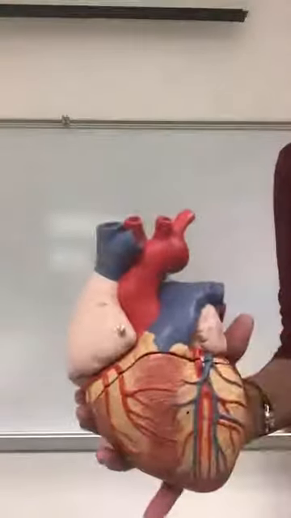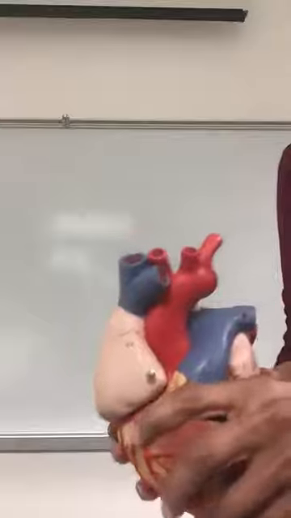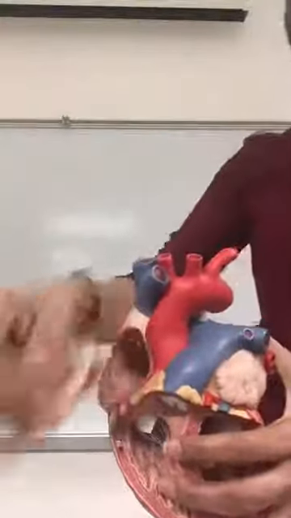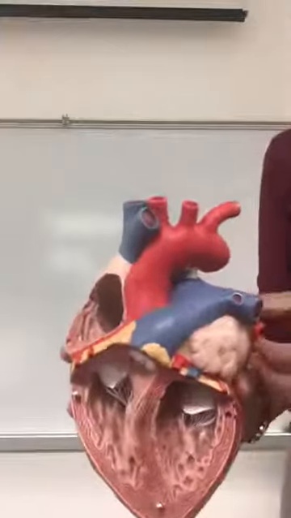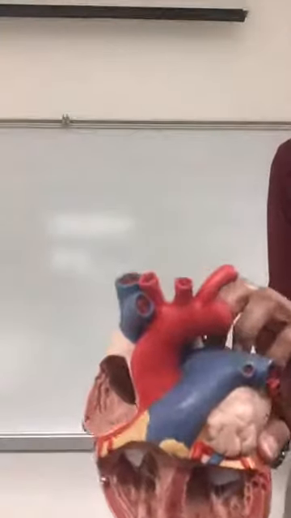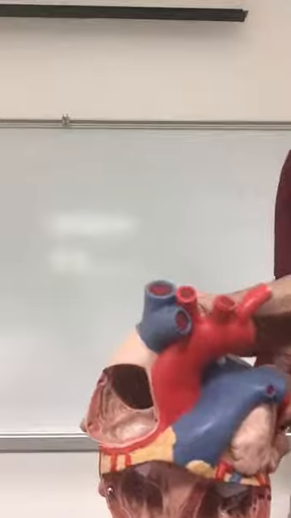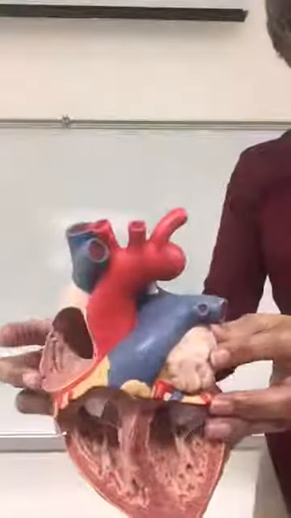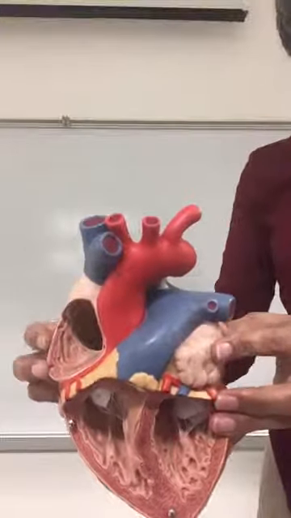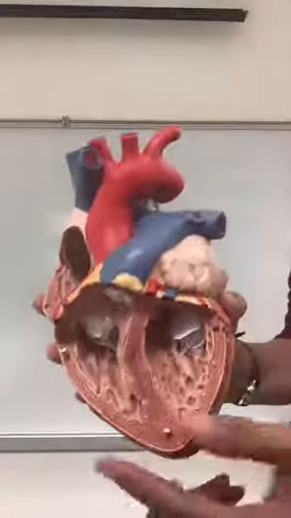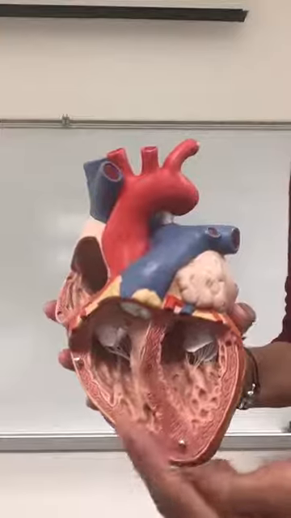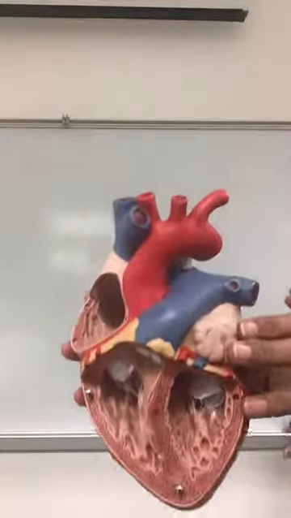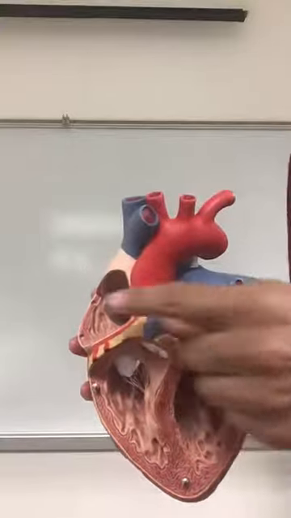So the heart has 4 different chambers in it, or 4 open spaces for blood to pass through. There are the 2 on the top and then the 2 on the bottom. The 2 on the top are called the atria, and there's a right atrium and a left atrium. And then the 2 on the bottom are the ventricles, the left ventricle and the right ventricle. So I want to take you through blood flow in the heart using some of those terms.